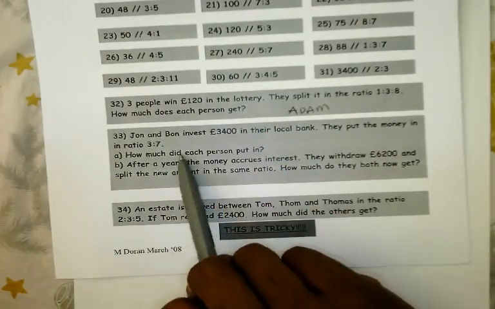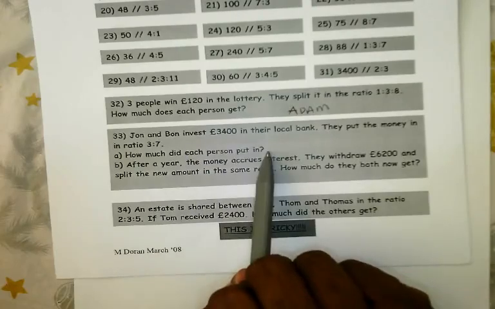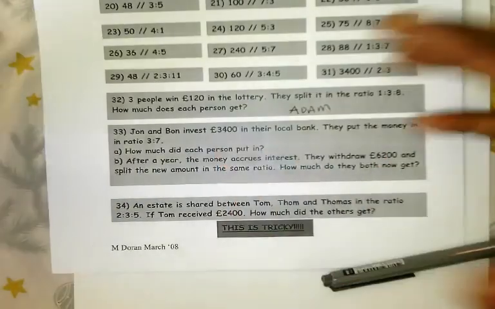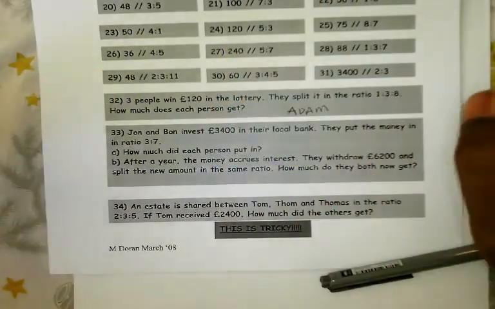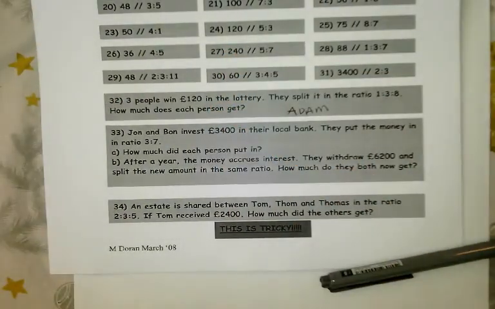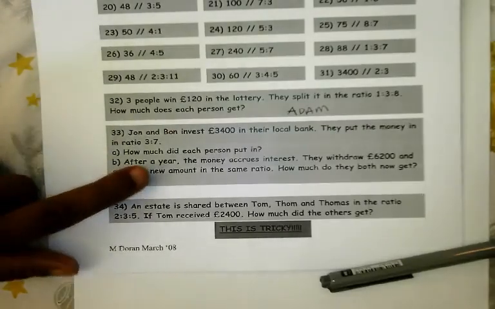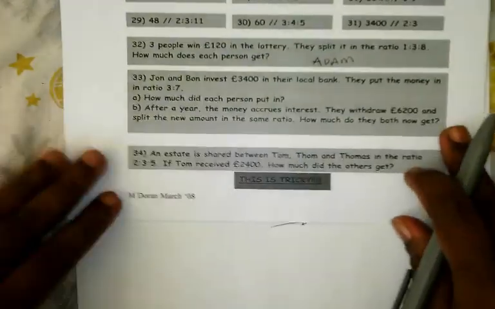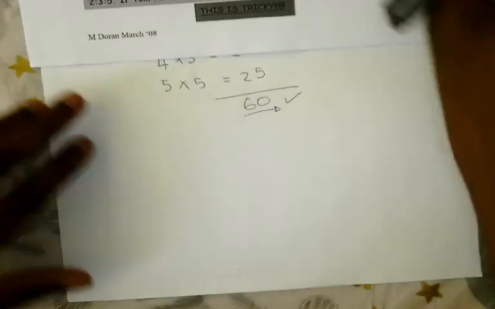So we want to know, this is the money they put together, but they didn't contribute 50-50. They contributed according to this ratio. So the first question wants to know, how much did each person contribute? So I'm going to do it here.